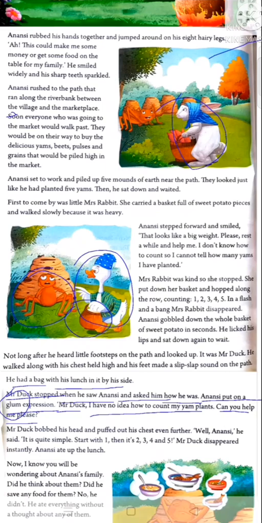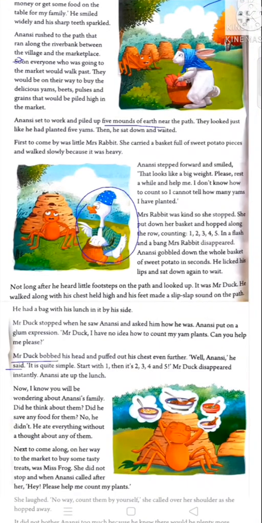So here also he is just saying wrong things, saying that these are the yam trees planted by Anansi. Anansi is again making a false statement and asking for help from Duck. Mr. Duck bobbed his head and puffed out his chest even further. "Well, Anansi," he said, "it is quite simple. Start with 1, then it's 2, 3, 4 and 5." Mr. Duck disappeared instantly. Anansi ate up the lunch.